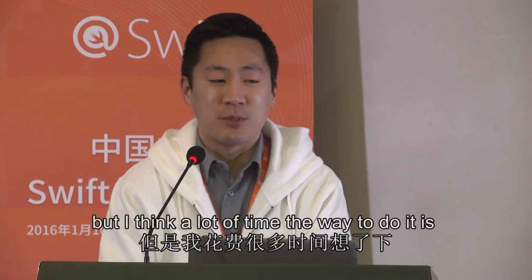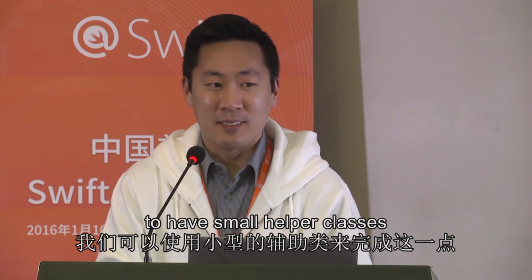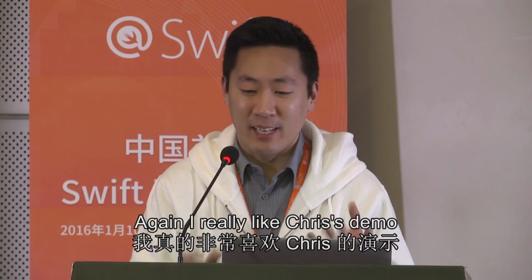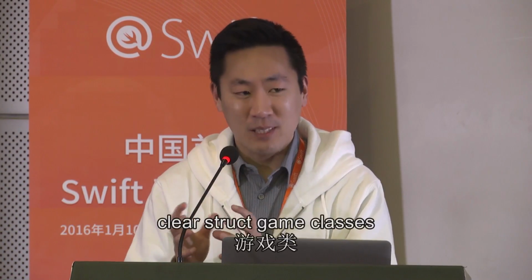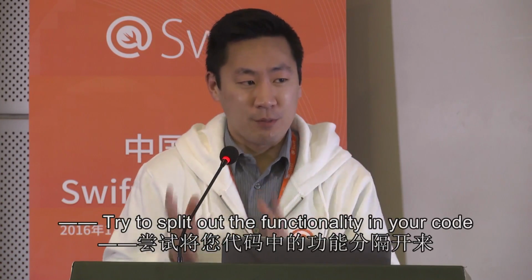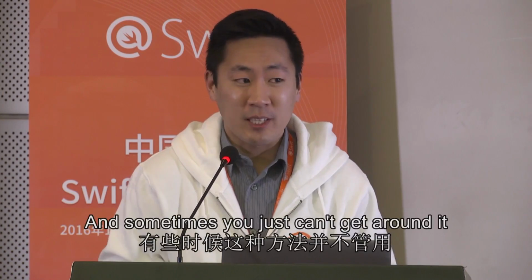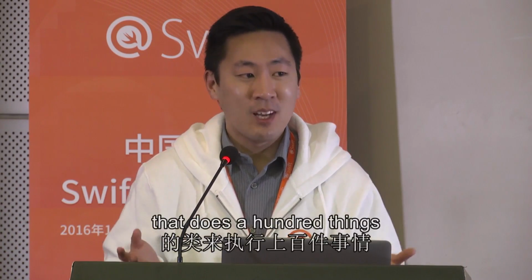But I think a lot of times the way to do it is to have small helper classes. Again, I really like Chris's demo because he had it split up into a short player struct, a short game class and so on. So that's one way to do it, is try to split up the functionality of your code. And sometimes you just can't get around it. You just need a class like a view controller that does 100 things.